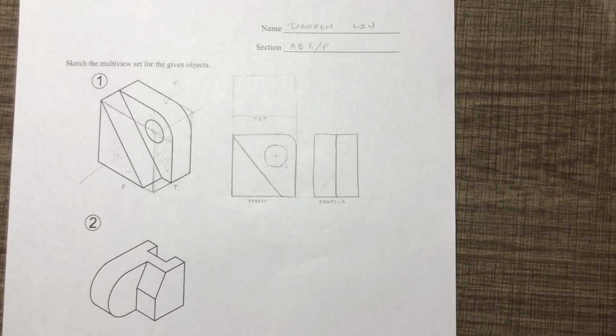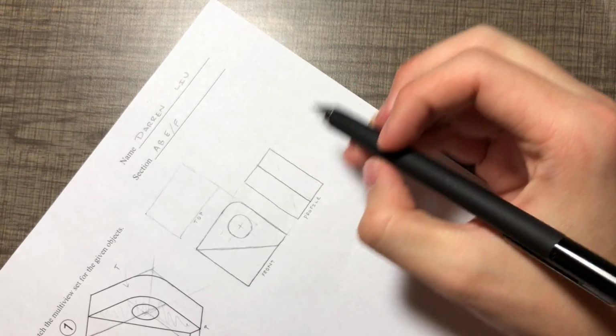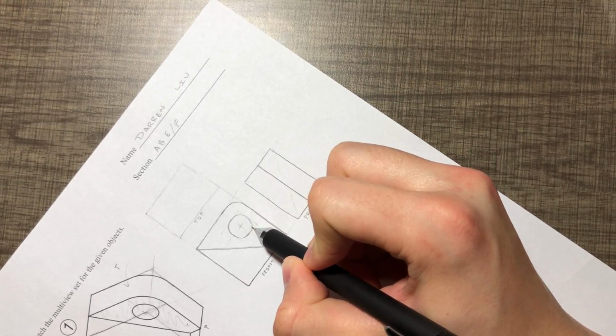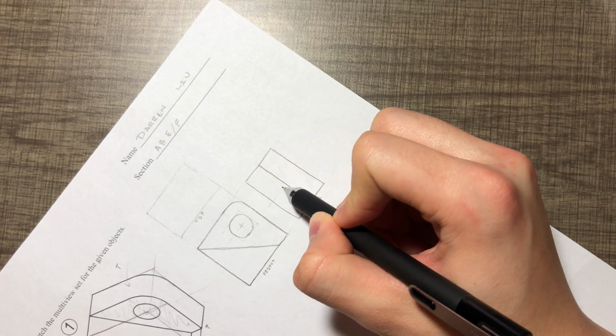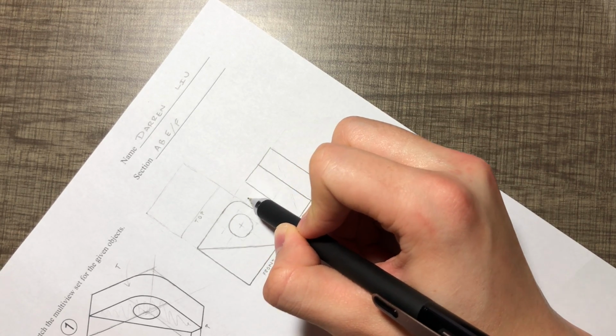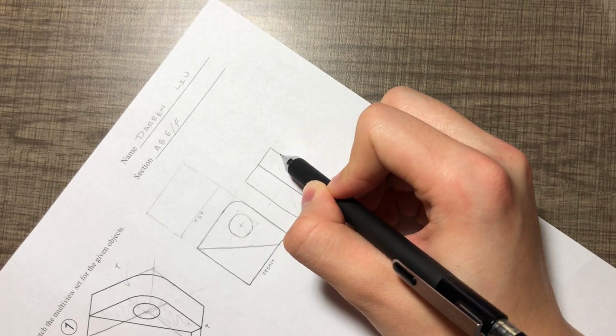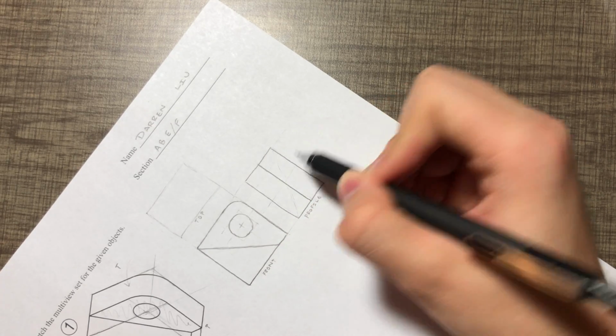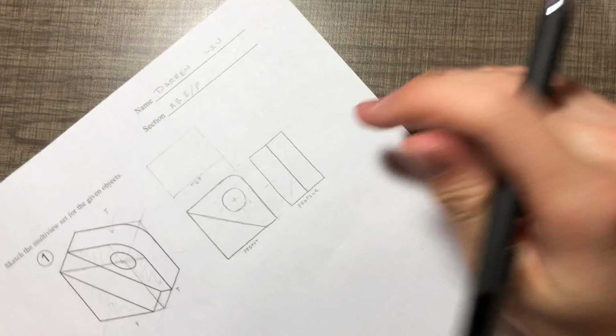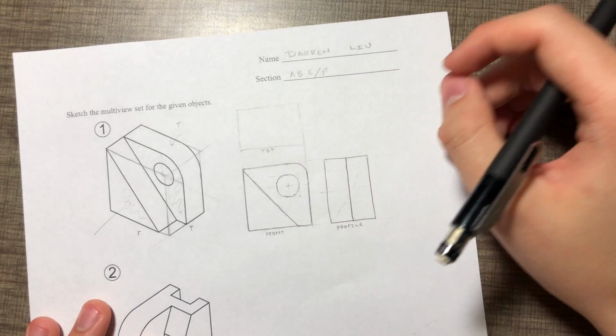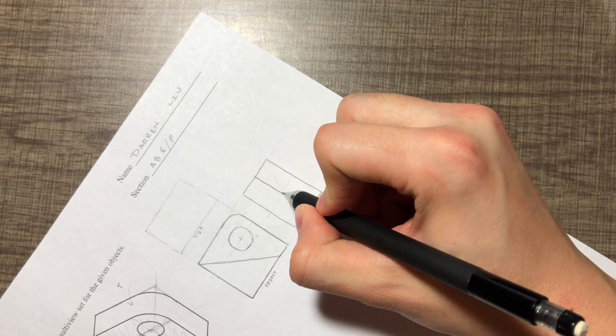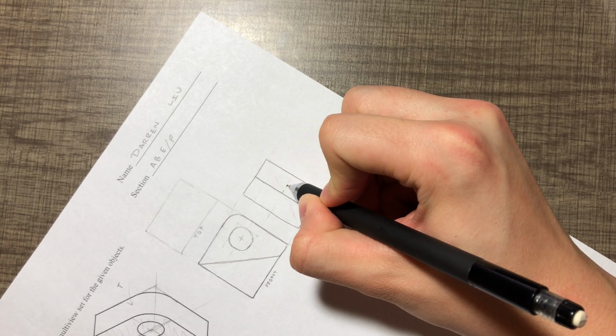Not quite. Well, there's another feature, right? That hole. I need to show it in hidden lines. So if you remember from the very first sketching section, we talked about the different types of lines. So I have two hidden lines indicating that that is a hole.